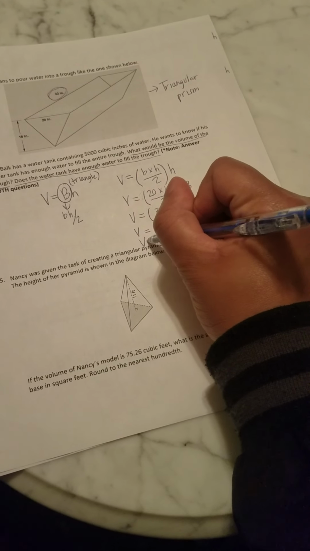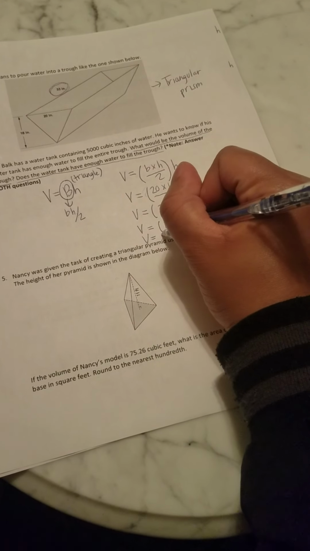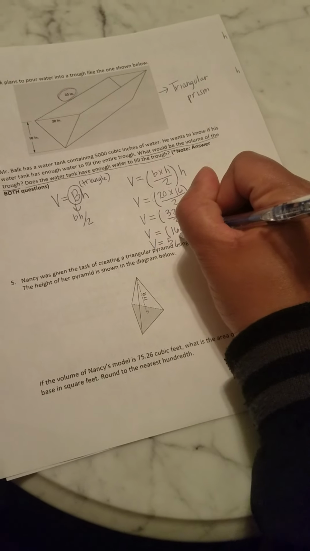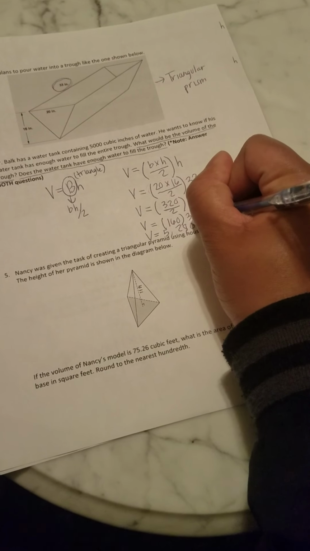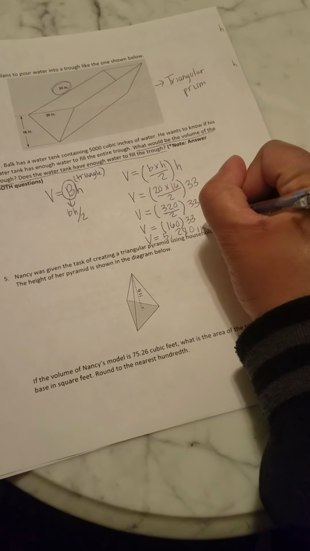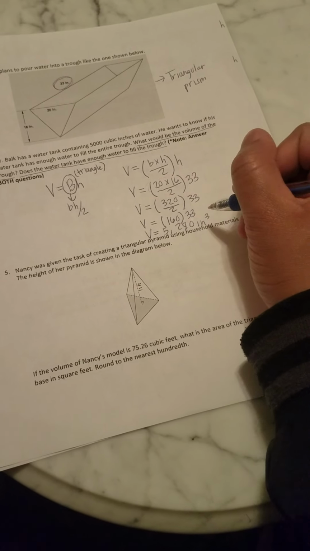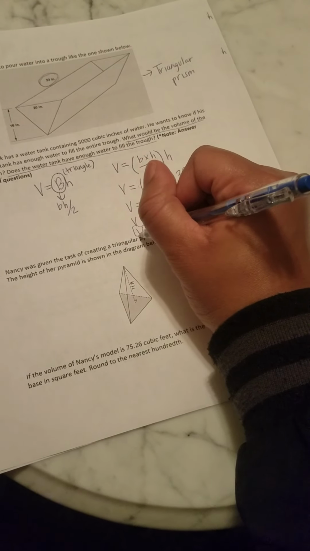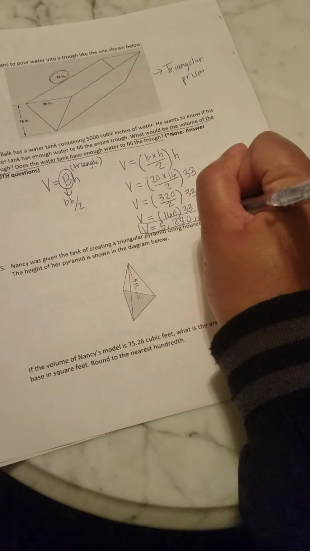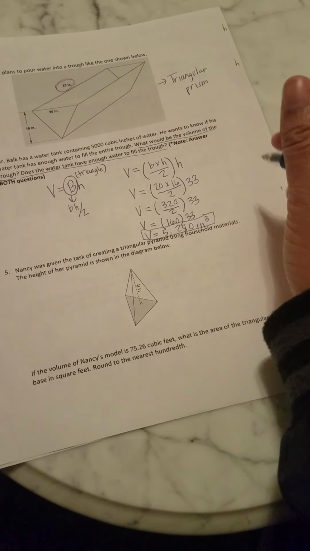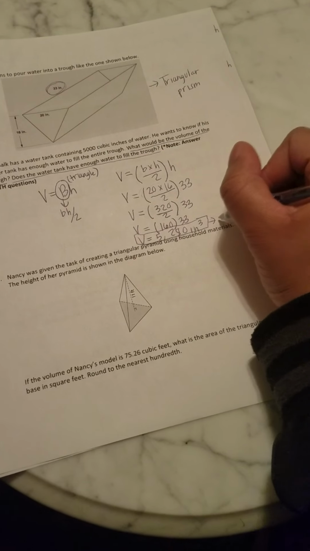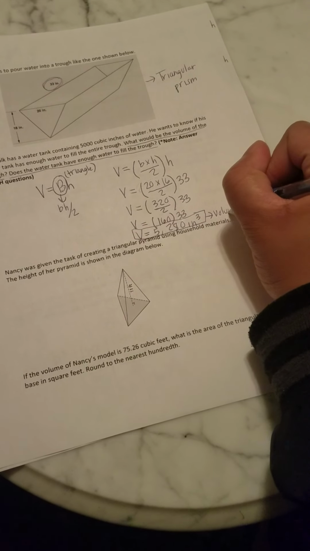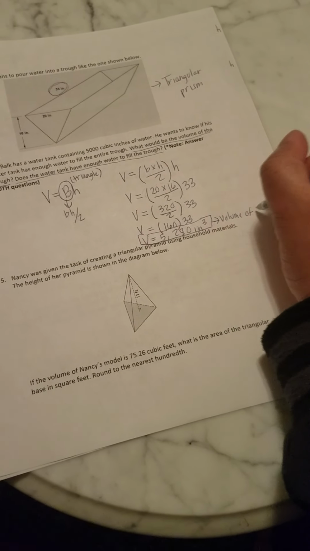So V equals, if you do that, you will get 5,280, and then it'll be inches cubed. Okay, so I'm going to box that because that is the answer for my volume. I'm just going to write that that is the volume of my trough.